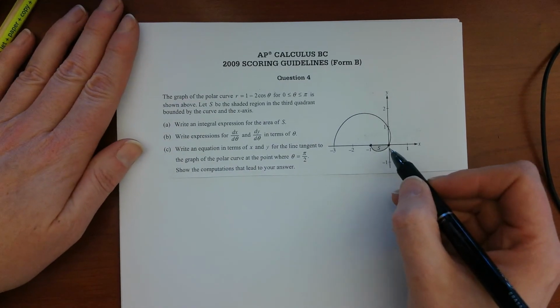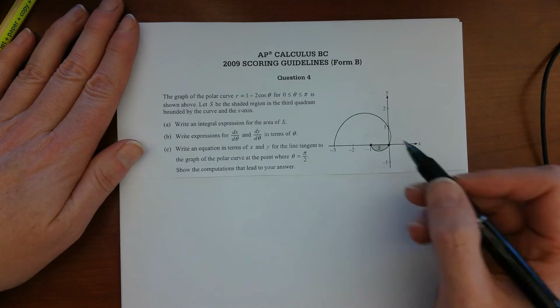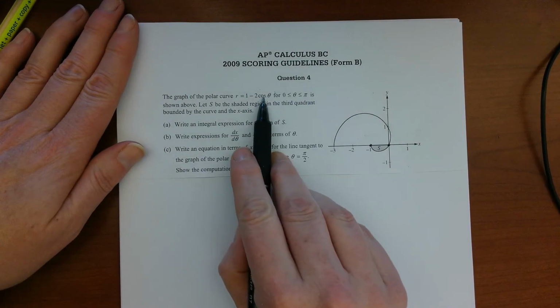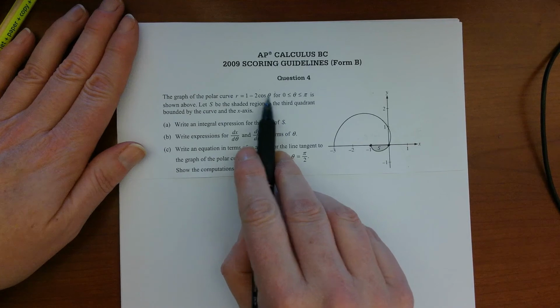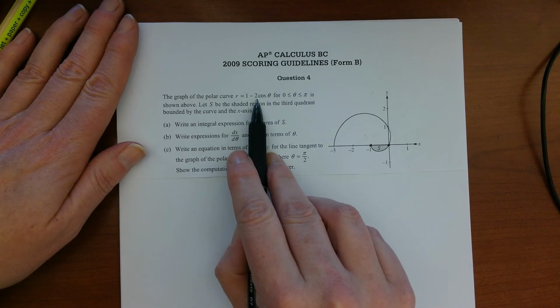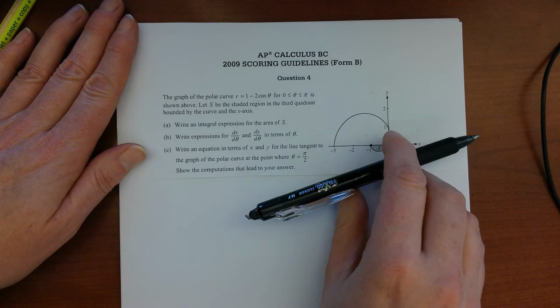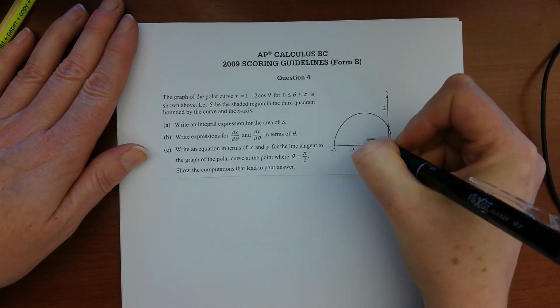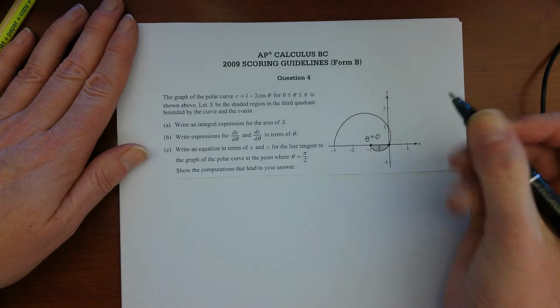For this one, the hardest part would probably be choosing the bounds. I personally just plugged 0 in for theta to get started. So cosine of 0 is 1, so you'd have 1 minus 2. So your r value would be -1. So you're facing 0, but then you went back 1. So this point right here came from a theta value of 0.